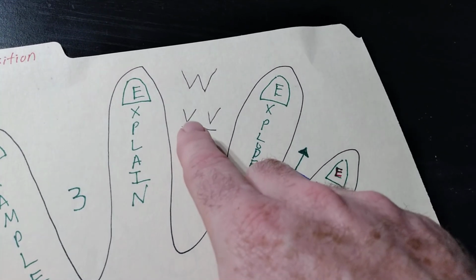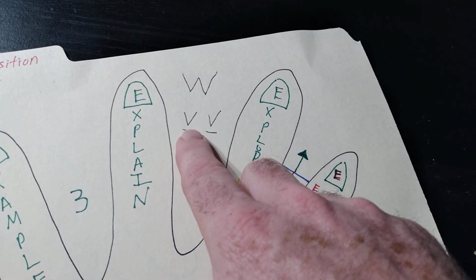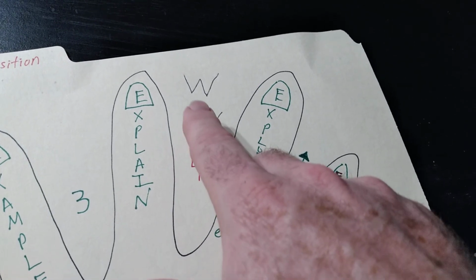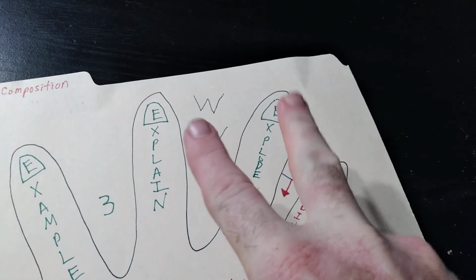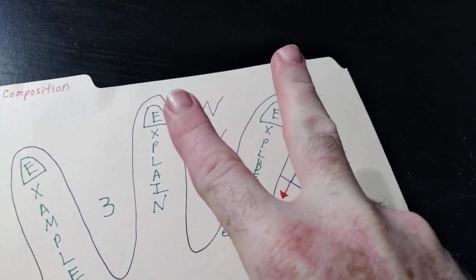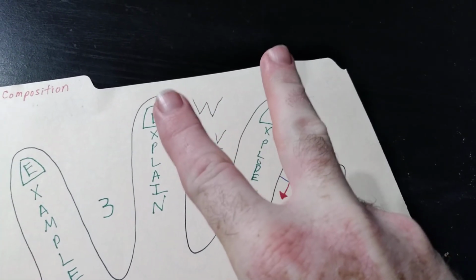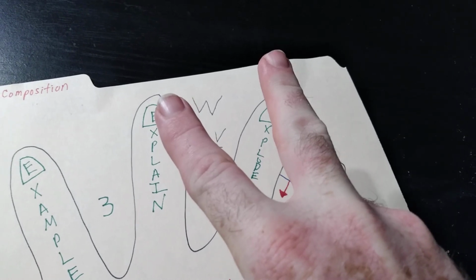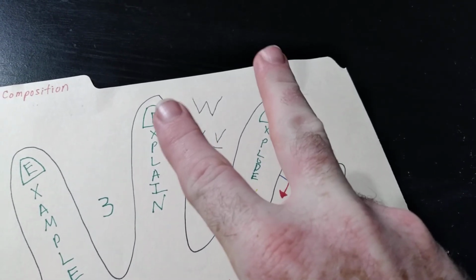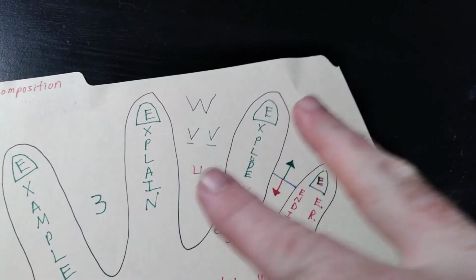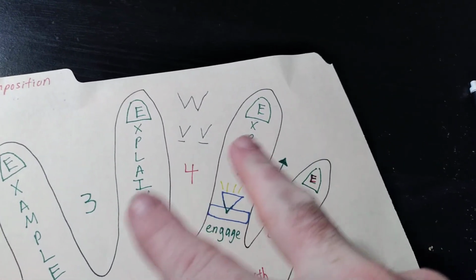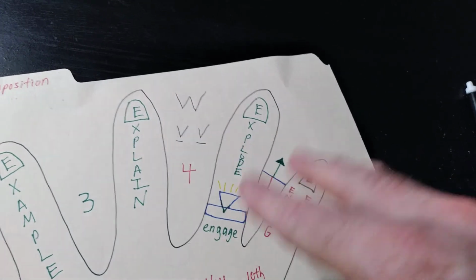V, with higher vocabulary and voice. That would be an example of choosing your words carefully. And the cool thing about this, if you point these 2 fingers to your head, inside your head are your thoughts and your opinions. If you point 2 V's inside your heart, you have your feelings and your emotions.